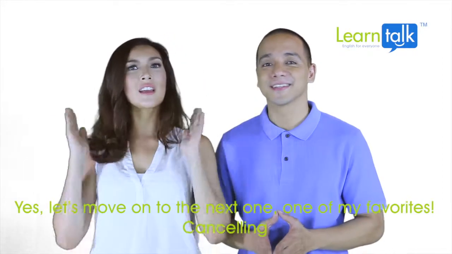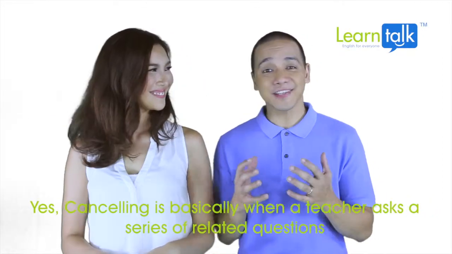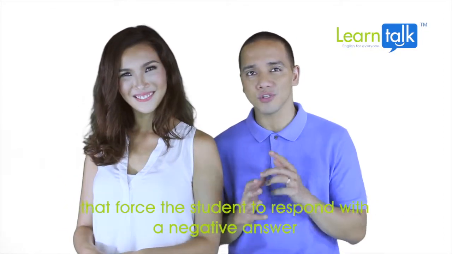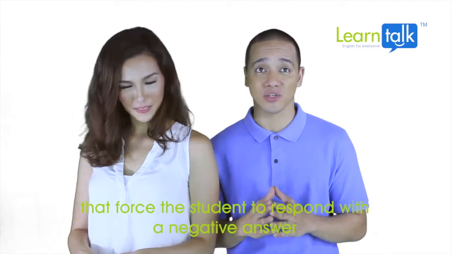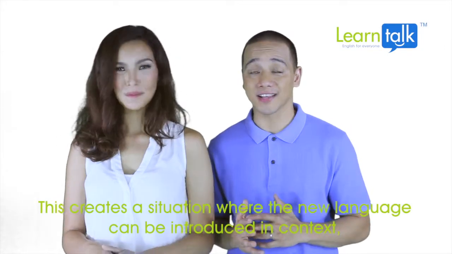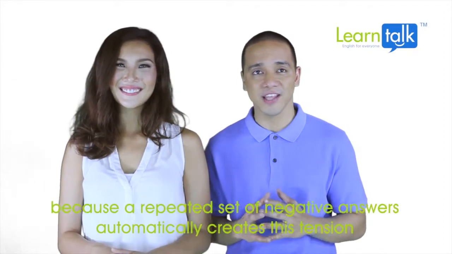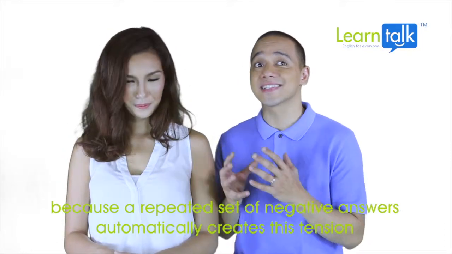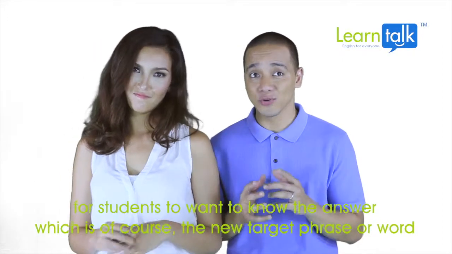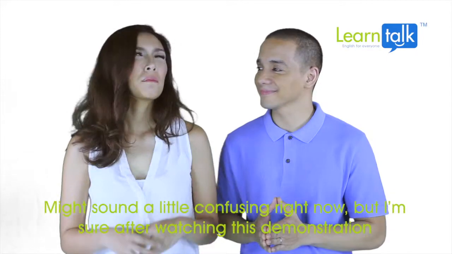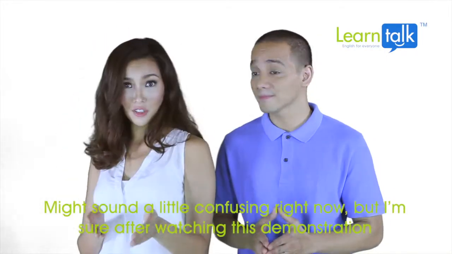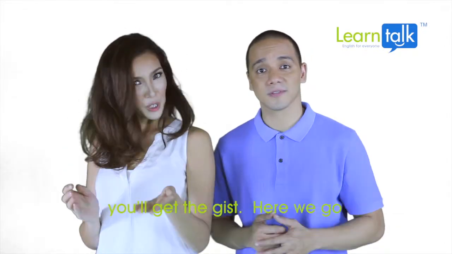One of my favorites, canceling. Yes, canceling is basically when a teacher asks a series of related questions that force the student to respond with a negative answer. This creates a situation where the new language can be introduced in context, because a repeated set of negative answers automatically creates this tension for students to want to know the answer, which of course is the new target phrase or word. Might sound a little confusing right now, but I'm sure after watching this demonstration, you'll get the gist. Here we go.